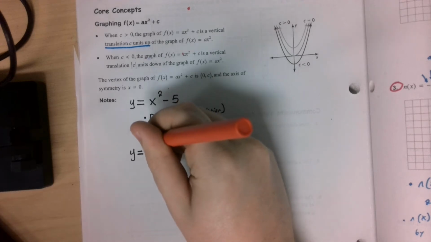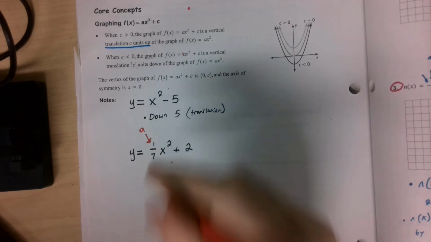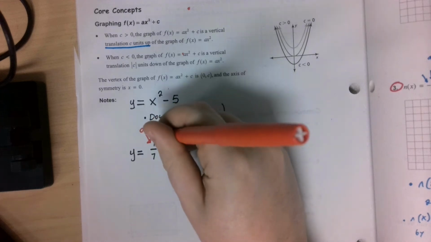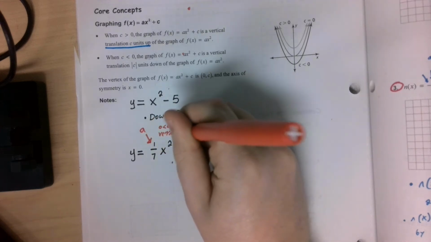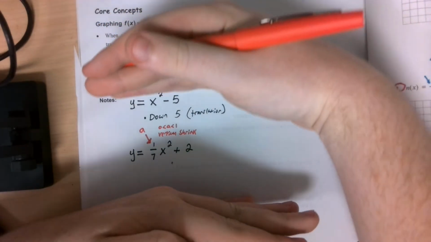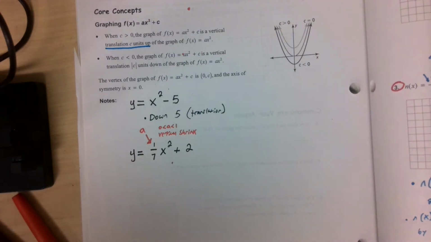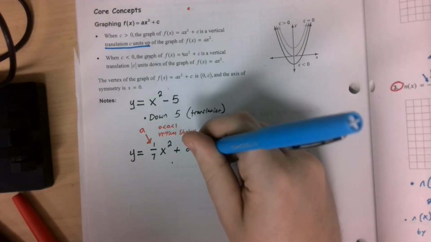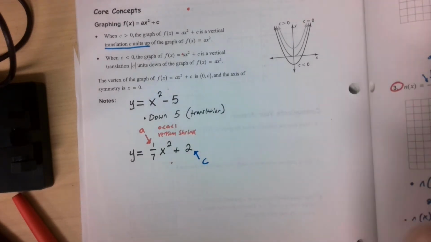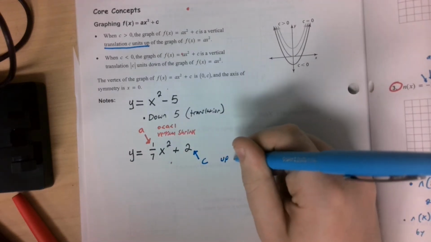This value in front of our x squared is our a value. And what did we learn from 8.1? If your a value is in between 0 and 1, it's going to be a vertical shrink. So you can imagine it as if we're taking our parabola and smushing it to be a little bit wider and more compressed. Finally, this is our c value. Well, our c value controls if it moves up or down. Since it's plus 2, that means we're moving up 2.